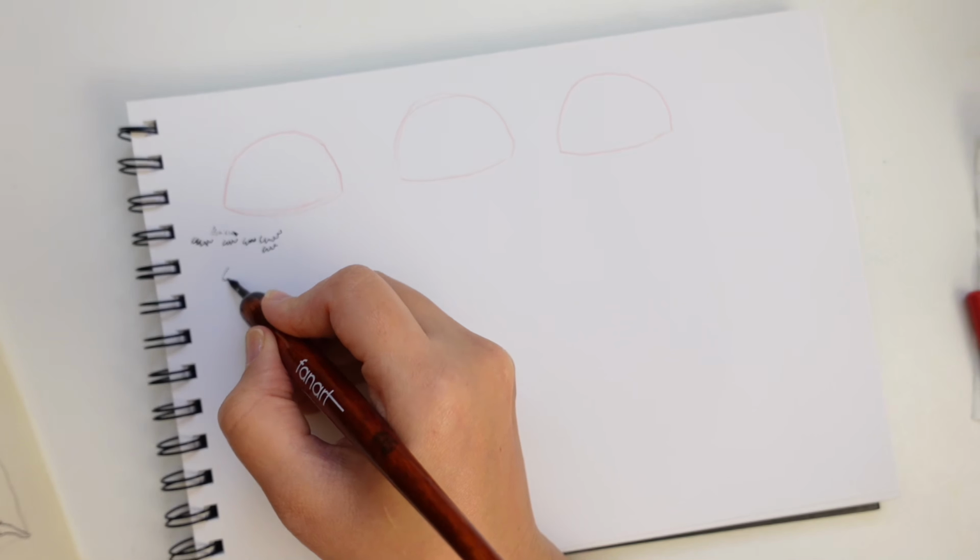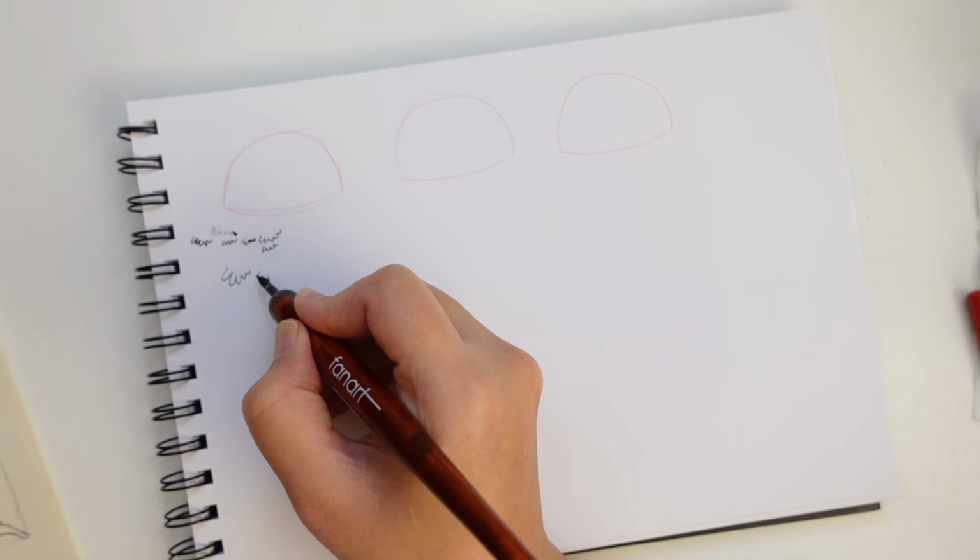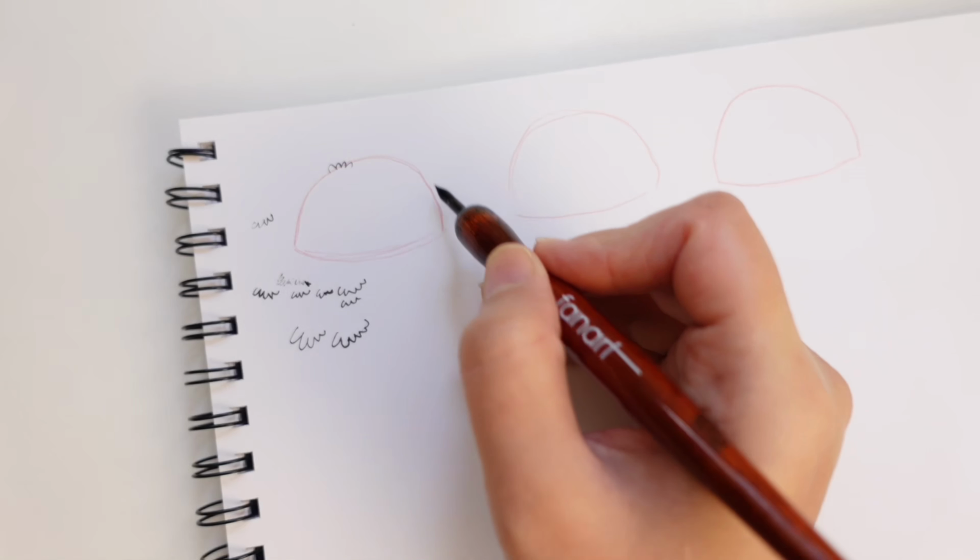We'll cover some tips on designing bushes and trees. To start, draw a slightly bulbous semicircle. For our first bush, we'll use this line type.